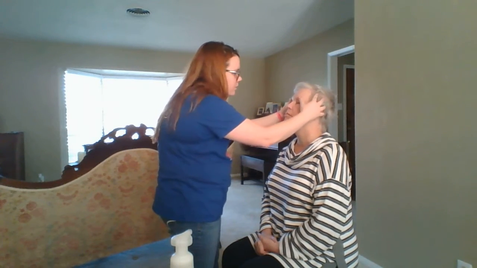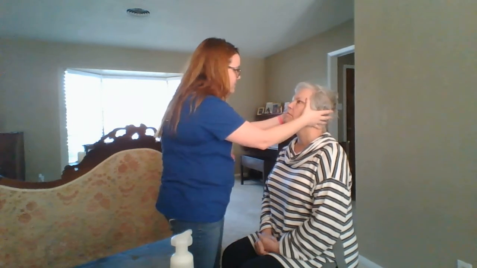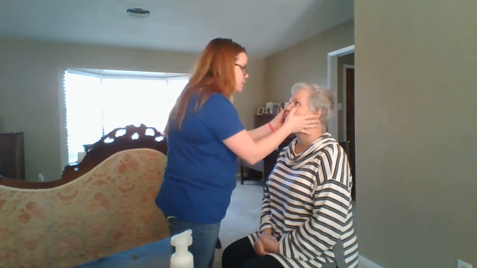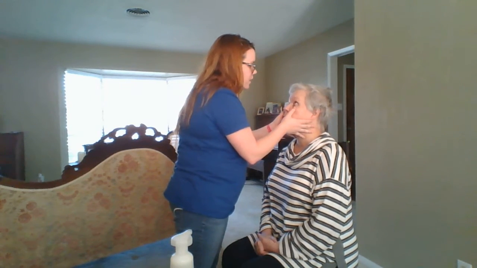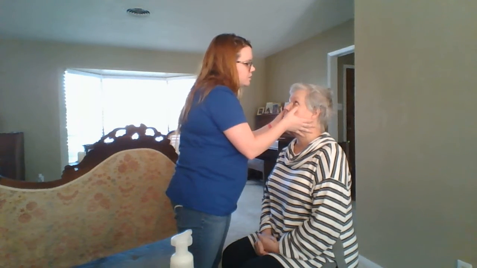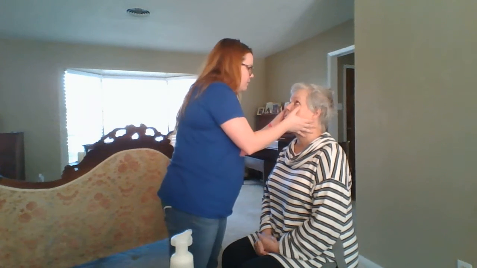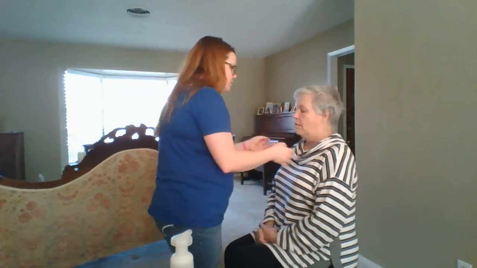Your lacrimal ducts are not edematous. Your eyes are not excessively teary or dry. Look out for me. Conjunctiva is pink and moist, and your sclera is white. I don't see any abnormalities in your eyes.